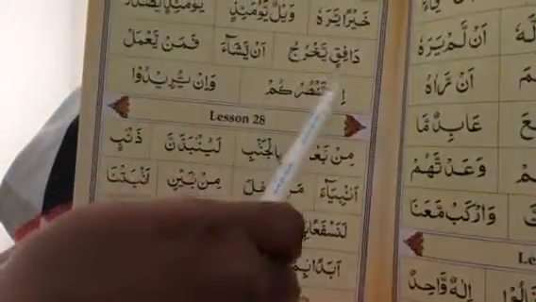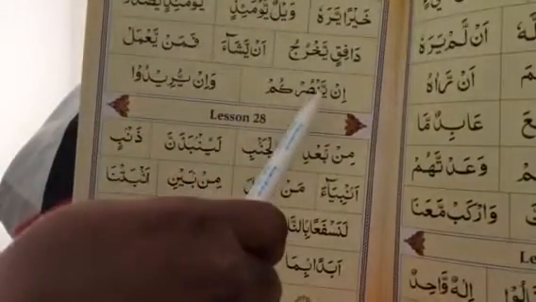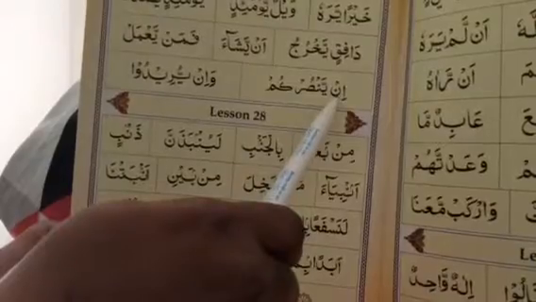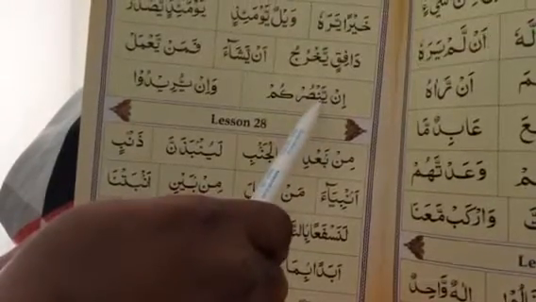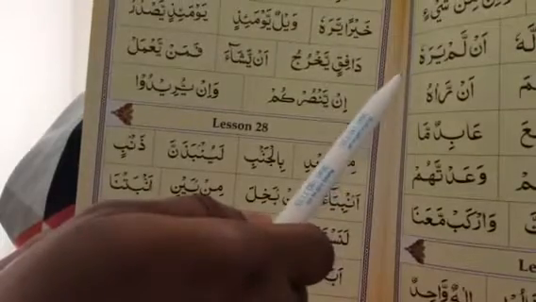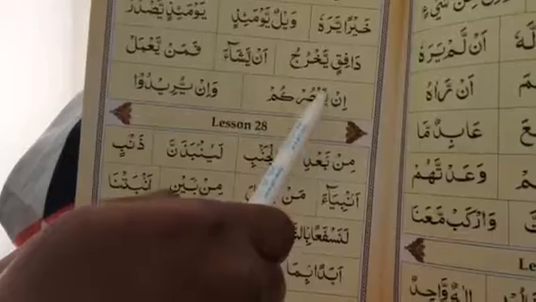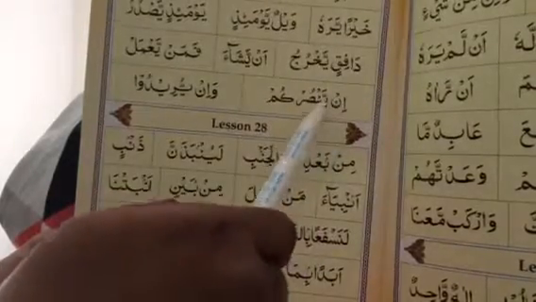Yansurkum. I said yang. If I start with the nun sakin, the first one here, there's a ya after it. That rule is, I don't know if you remember, idgham. So ya after nun is idgham bigunna. This you want to stress.